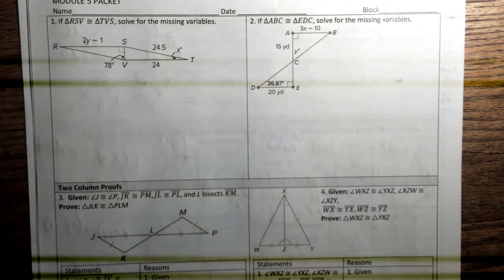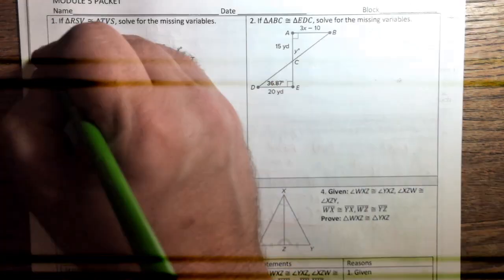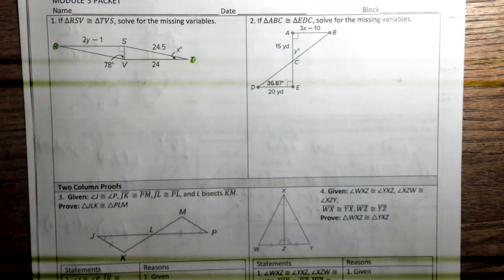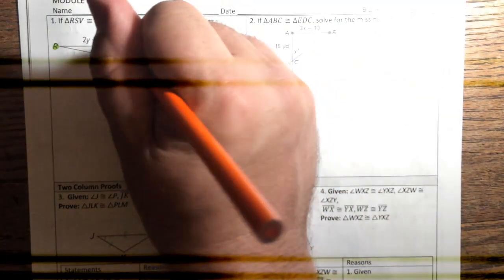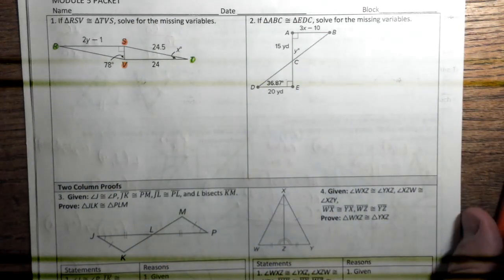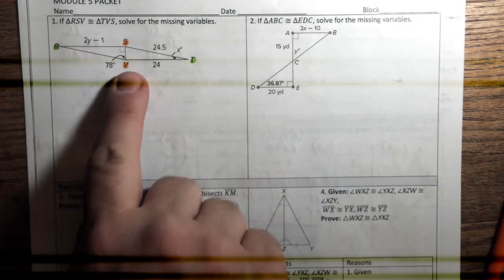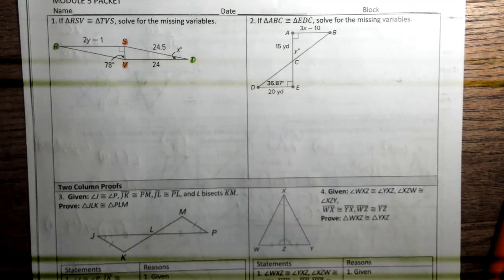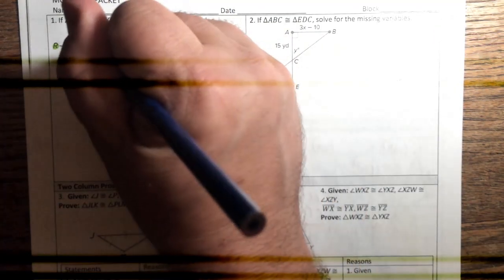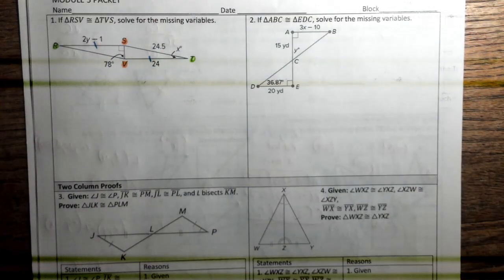If RSV is congruent to TVS, solve for the missing variables. So R, T, S, V. Wait a minute. S. Oh yeah, because they both. Anyway, that didn't really work out the way I wanted it to. But we'll use this here. So RS, TV. Showing you how we're going to solve this.